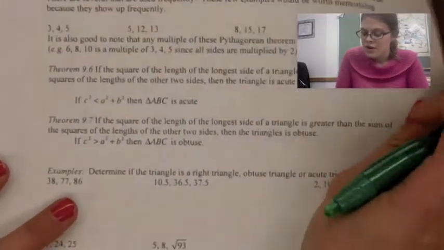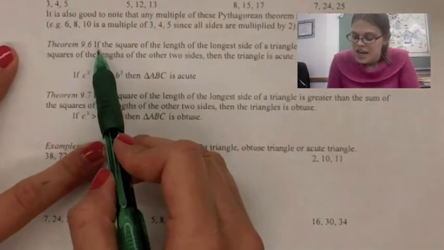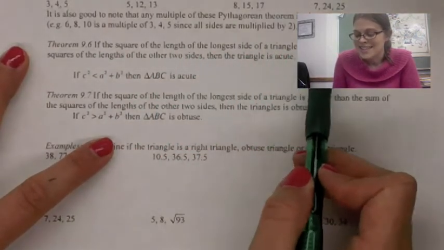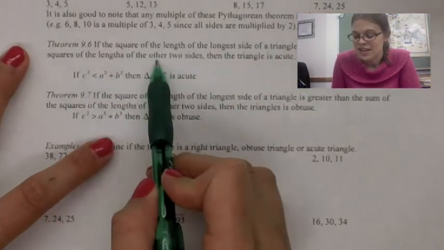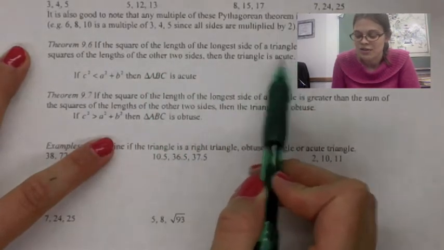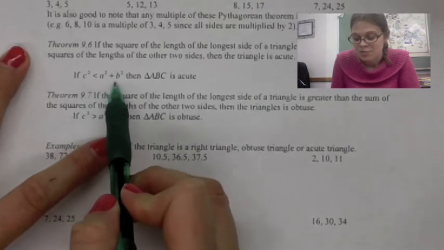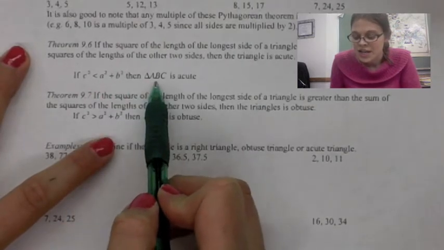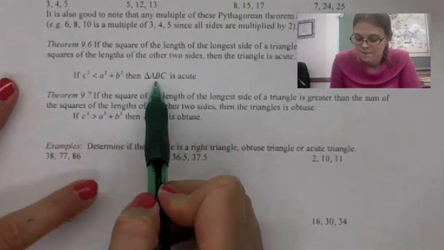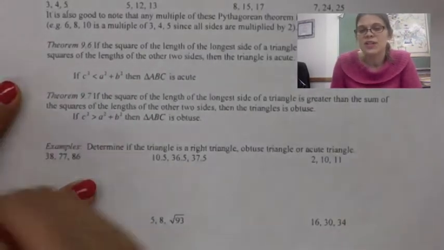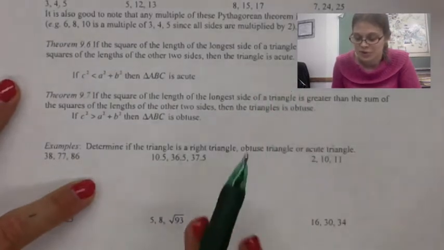Okay, so theorem 9.6 says, if the square of the length of the longest side of a triangle is less than the sum of the squares of the lengths of the other 2 sides, then the triangle is acute. So we have if c squared is less than a squared plus b squared, then ABC is acute. This is nice because now with the information we were just doing, we can tell if it's an acute triangle or an obtuse triangle.